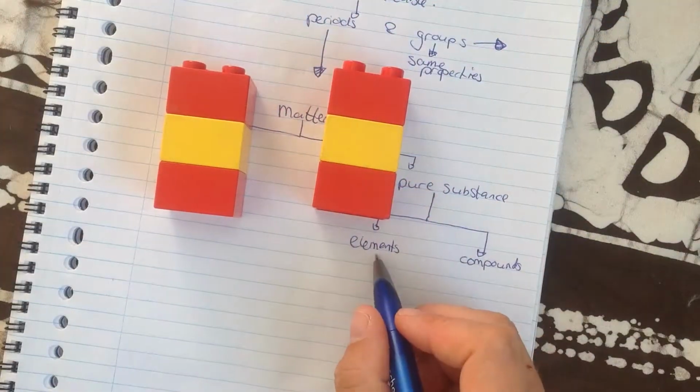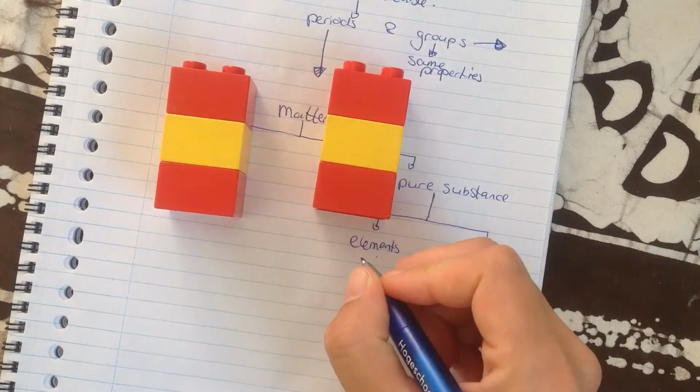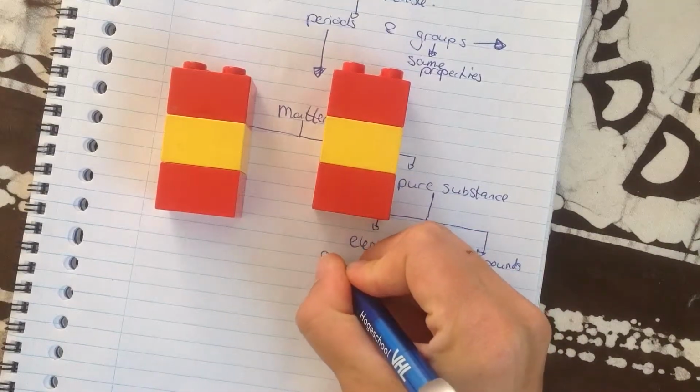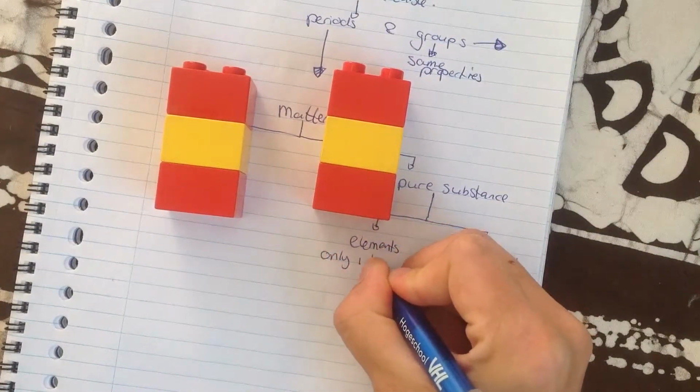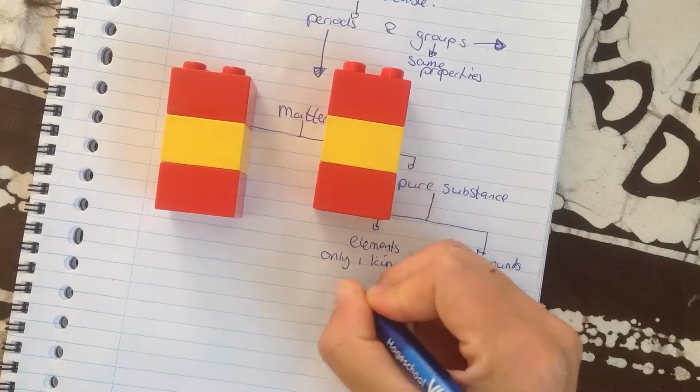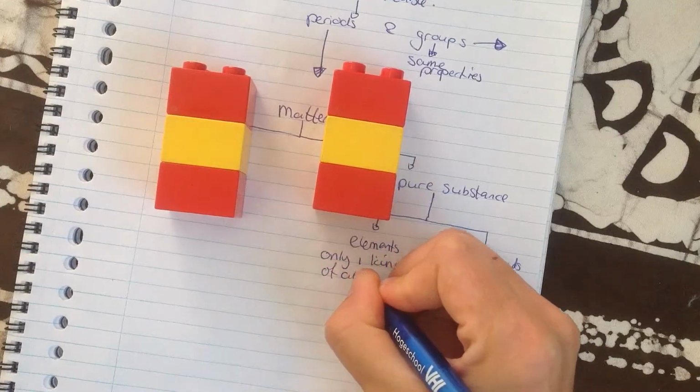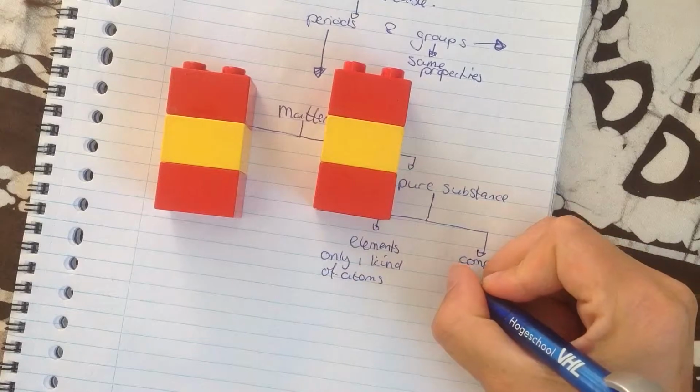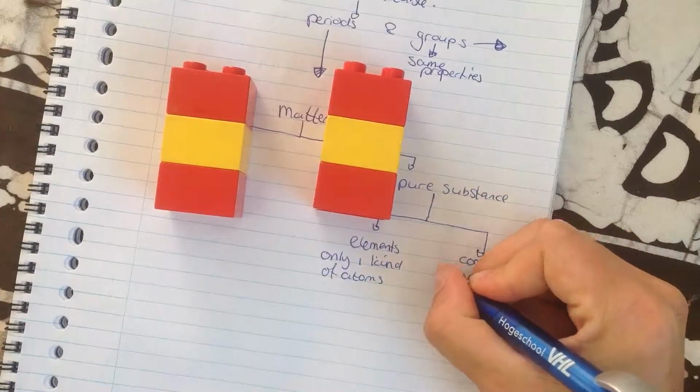An element has only one kind of atoms. And this has two or more.